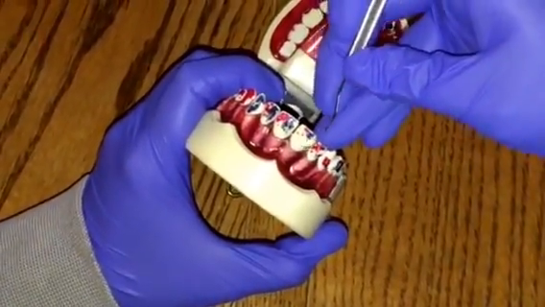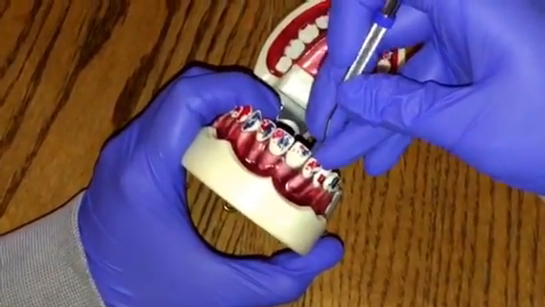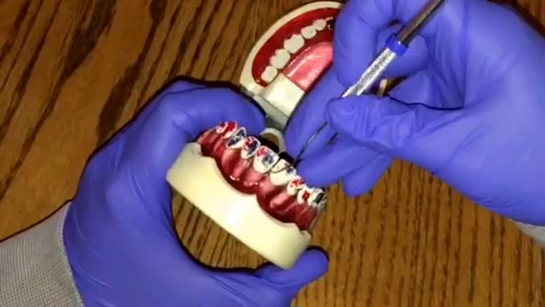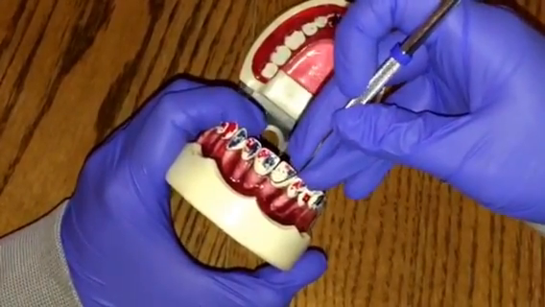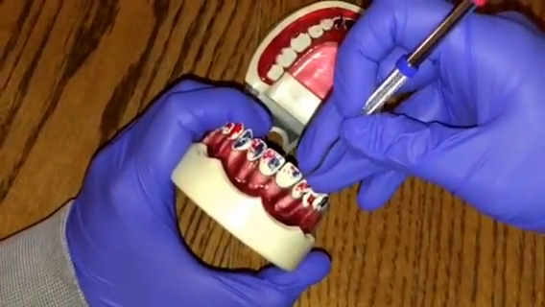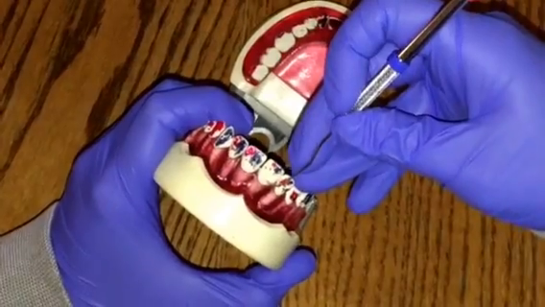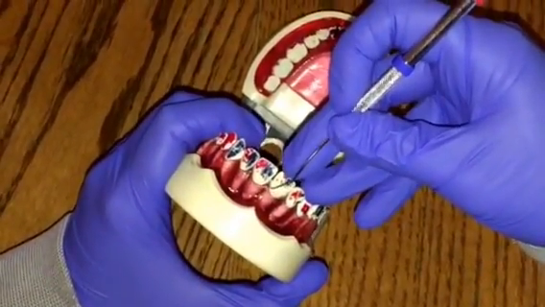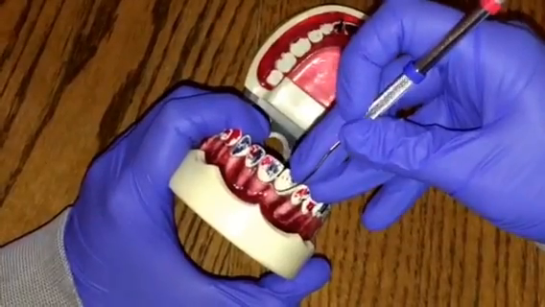So again, starting here, across the midline, going into the col and backing out. And one more time, starting across midline and safely backing out.